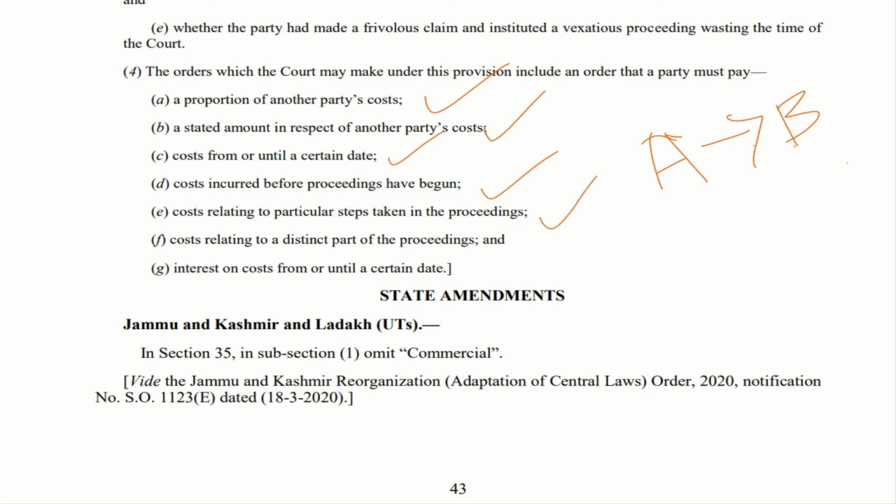Cost relating to a distinct part of the proceedings. For example, if the case is going on, and in that case, the court says it is going to appoint a commission, or the court is saying, Mr. B, you go and do this job, or you go and do this act, based on which he is doing that act, which is forming a part of this proceedings. In that case, the costs can be specified that A has to pay to B. In this case, the court will specify that the cost which B has incurred for that particular part of proceeding has to be paid by A.